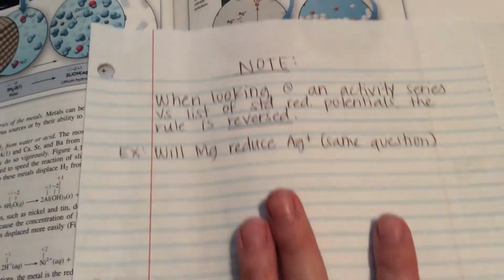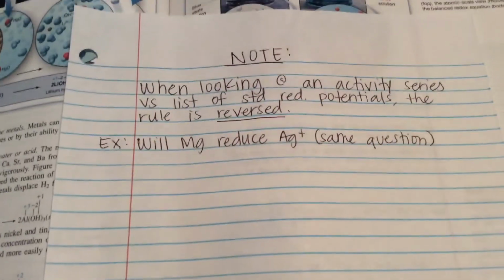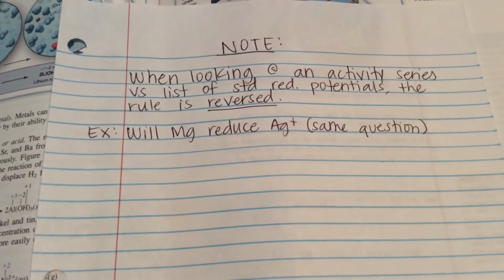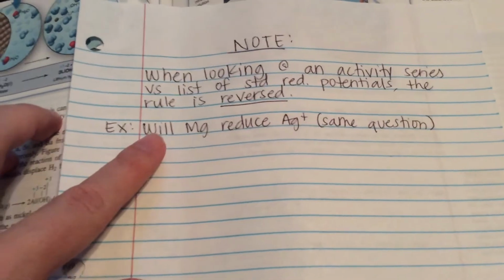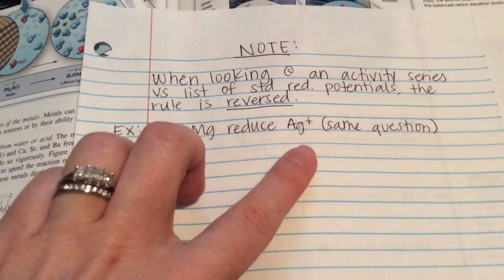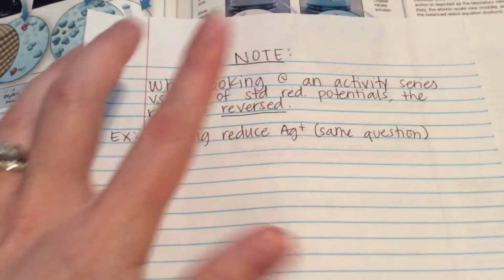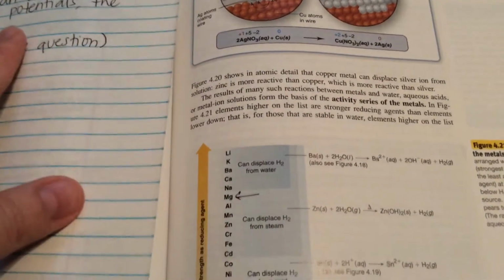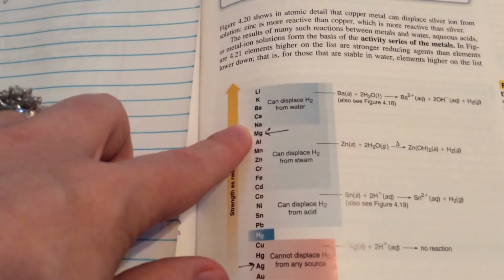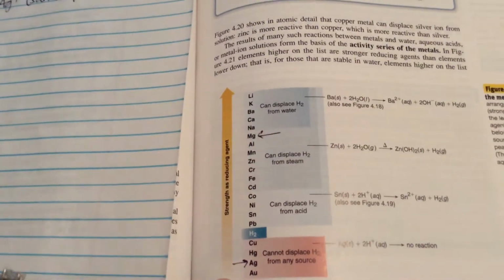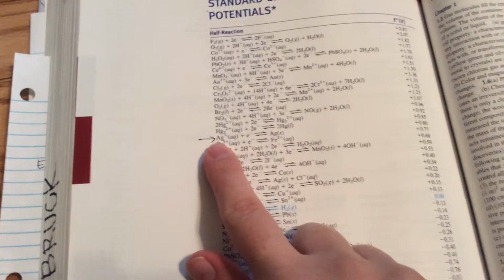Now, the one note that I want to make is that if you're going to look at an activity series from your textbook, instead of looking at standard reduction potentials, the rule is reversed. If we're asking ourselves the same question, will magnesium metal reduce silver 1? Same question as what we just asked. Now we need to look backwards. If it's higher up, the substance being oxidized is higher up. That's our rule.